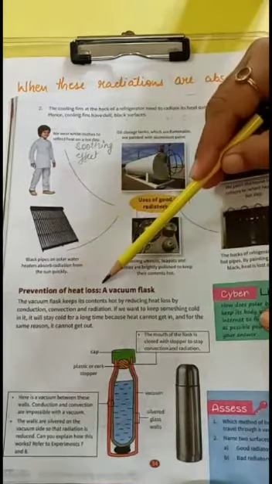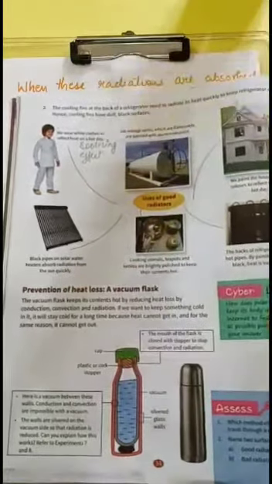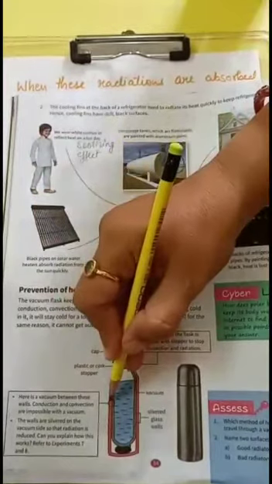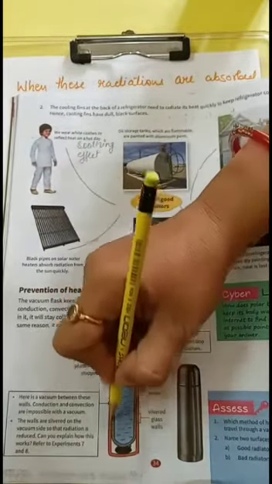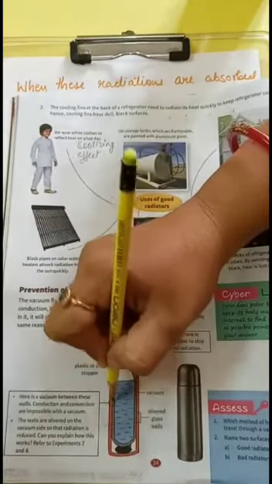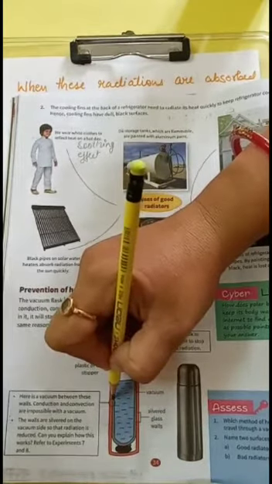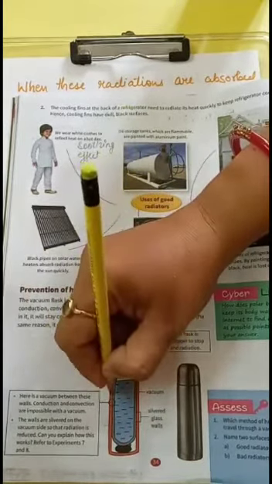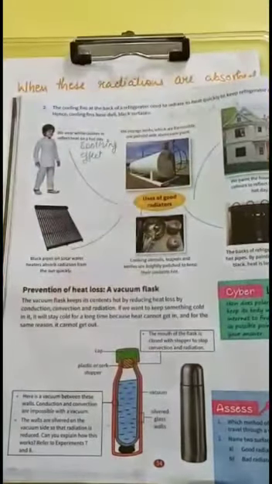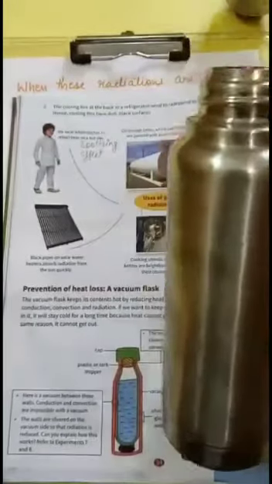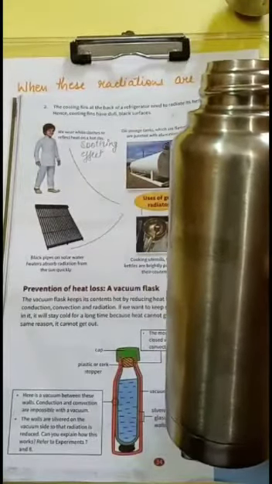Prevention of heat loss. A vacuum flask is used. What is there in a vacuum flask? It contains 2 layers of stainless steel, and in between it is vacuum. As we know, vacuum does not have any particle or molecule, so it does not allow conduction or convection to occur. Now see this. This shiny surface does not absorb the heat energy, so anything which is kept inside the flask remains cold.